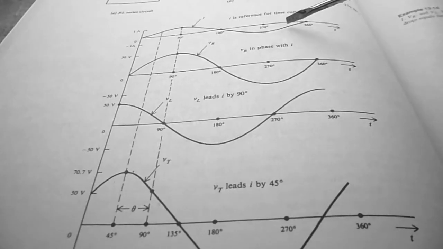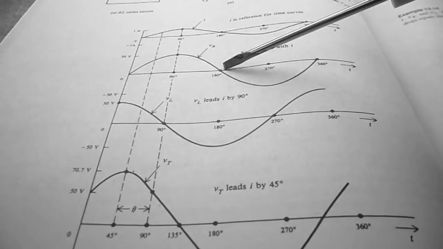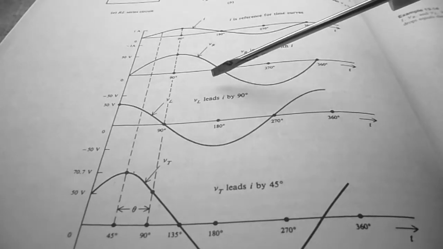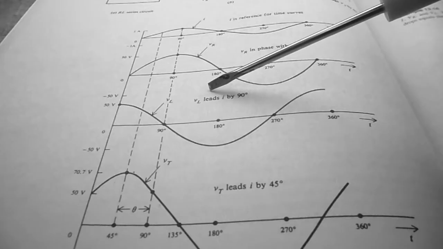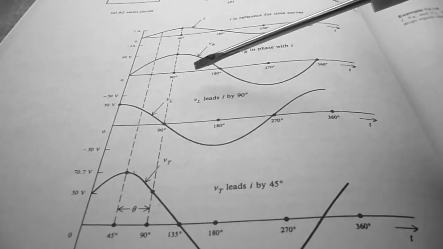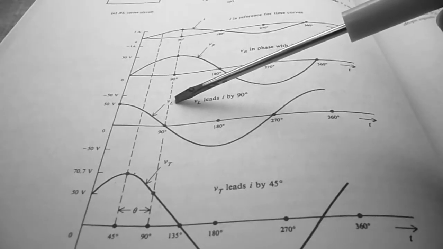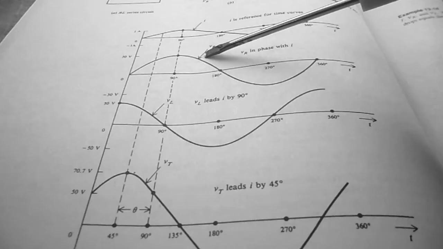We can't see current on the oscilloscope, so the phase angle for the current will be the same as the phase angle for the voltage across the resistor. Now VL is going to lead I by 90 degrees. That means the voltage across the inductor is going to lead VR by 90 degrees. That's what we're looking for when we look on the oscilloscope.